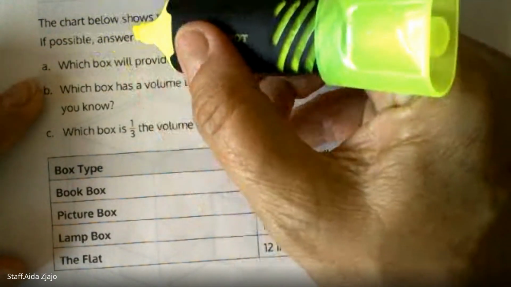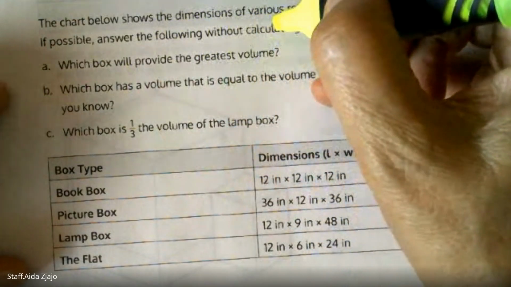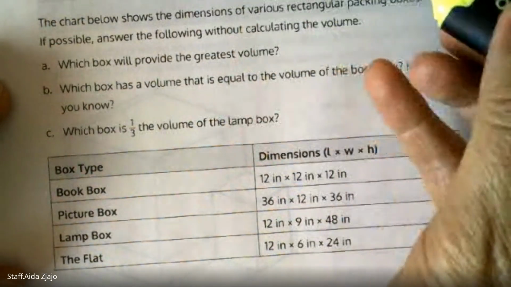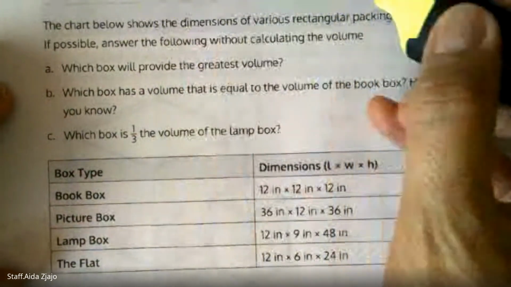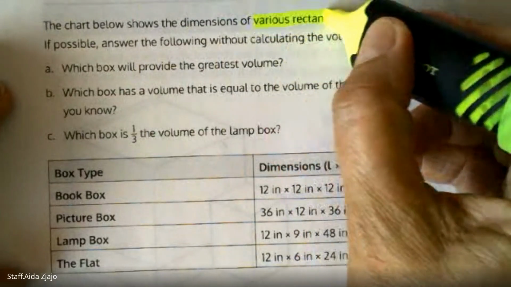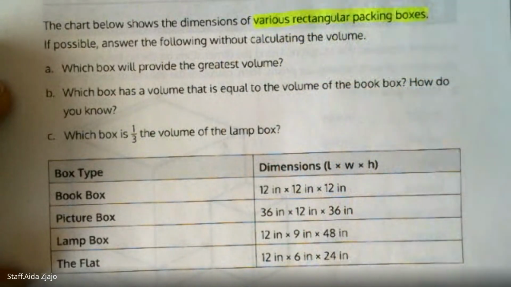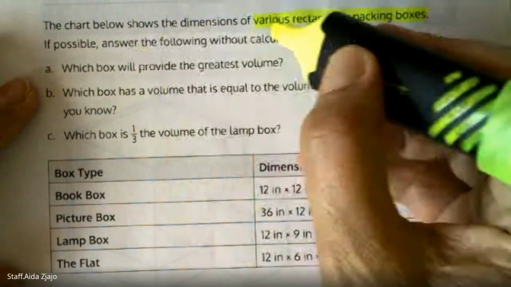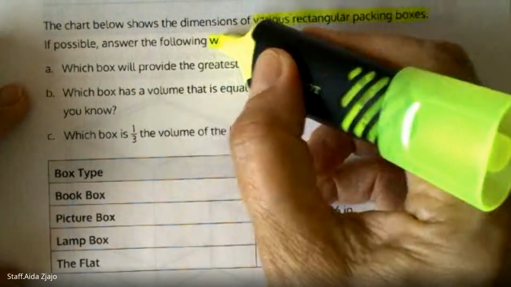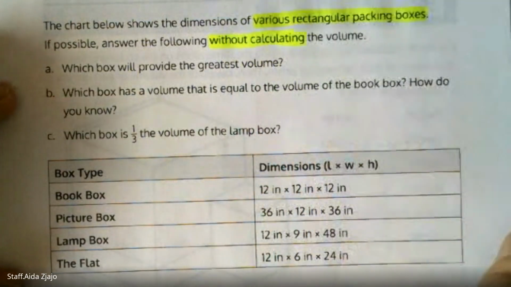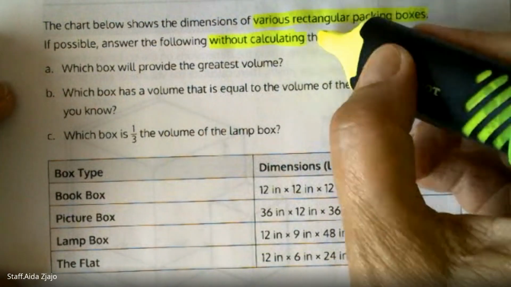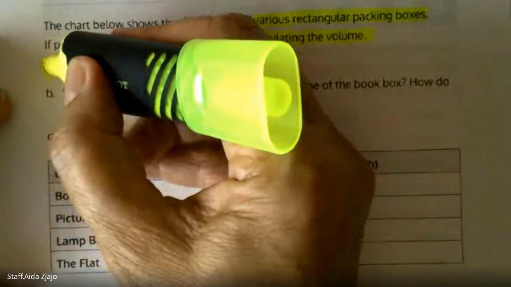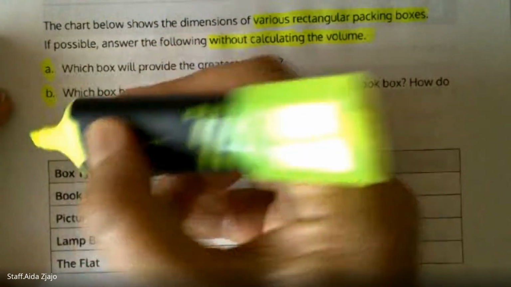If possible, answer the following without calculating the volume. Okay, so there are various rectangular boxes, and we need to try to answer the questions without calculating the volume. We need to answer A, B, and C.